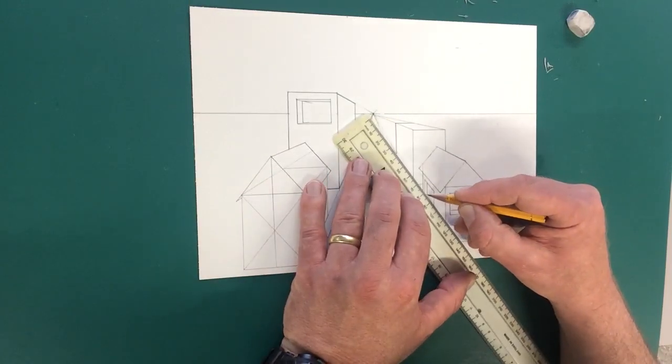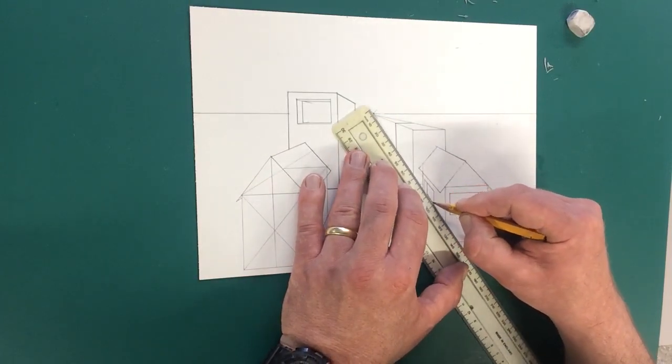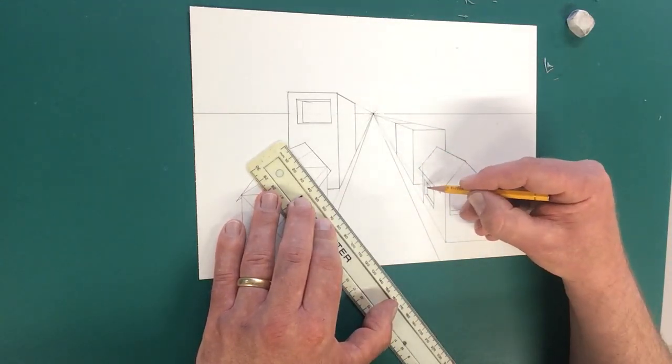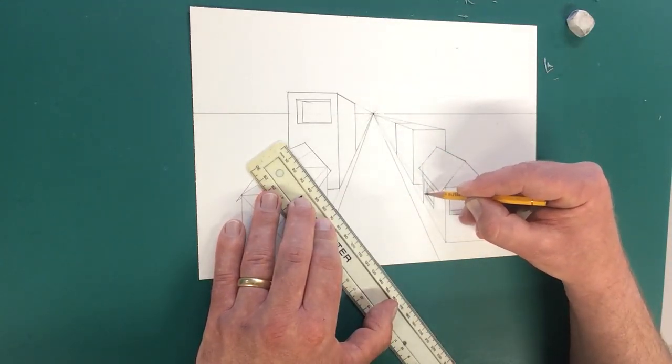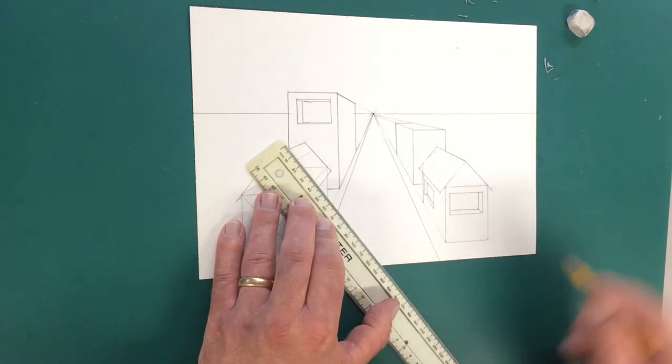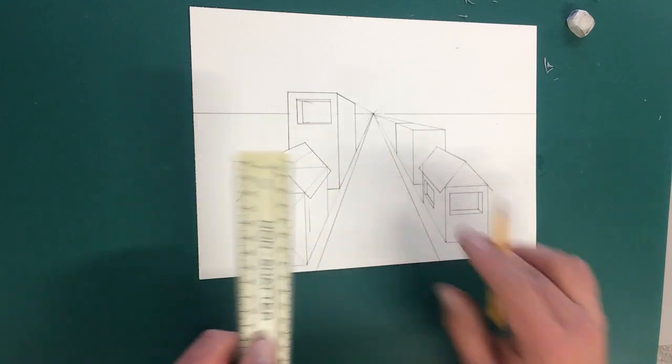Like that. And then this goes with the vanishing point. That line is going to the vanishing point. This line is just a vertical matching this, and this is just a horizontal. Okay, matching that one. Alright, so that gives you a window.